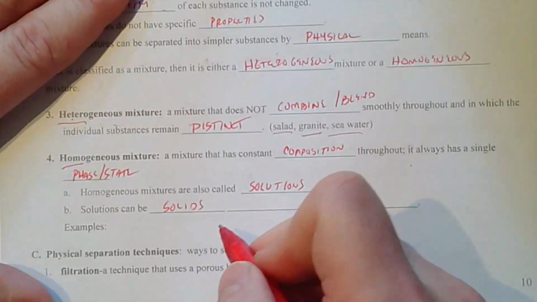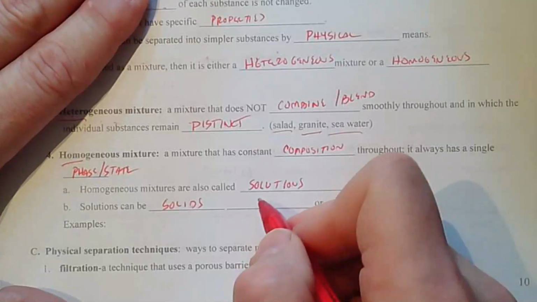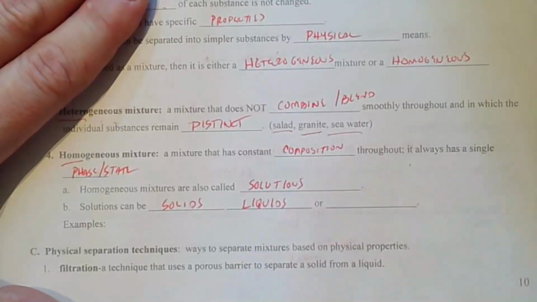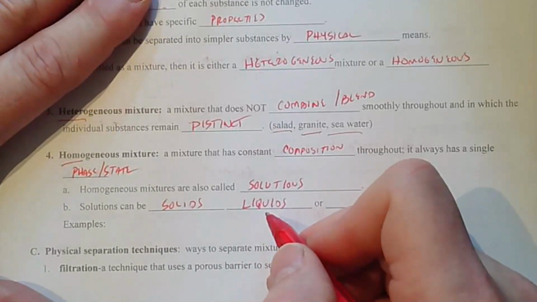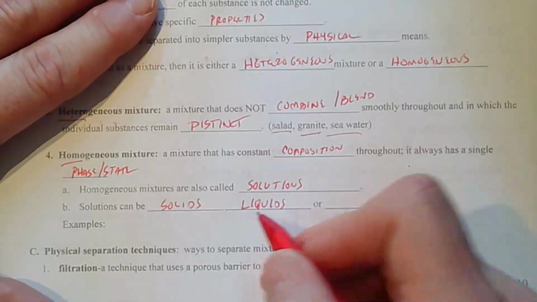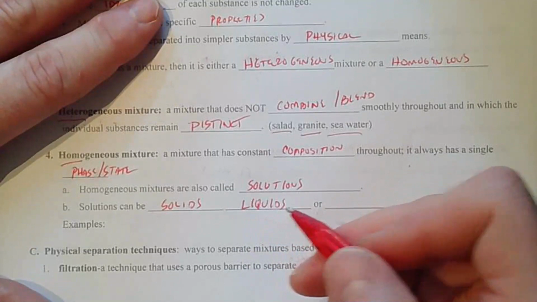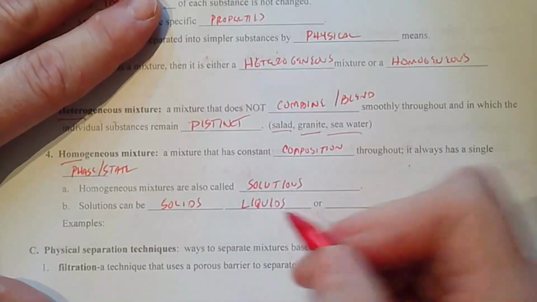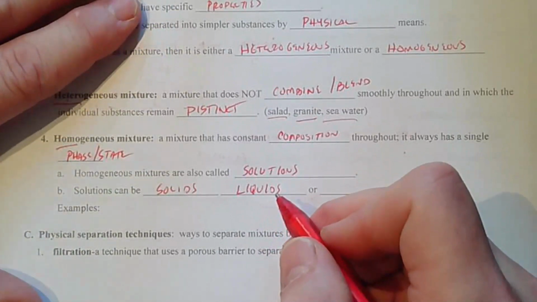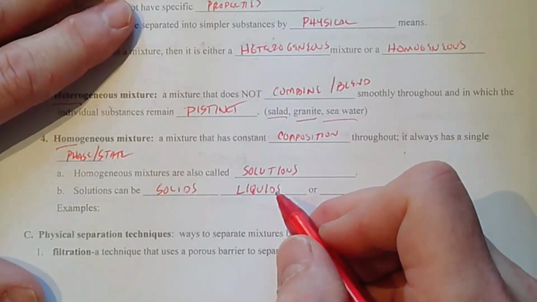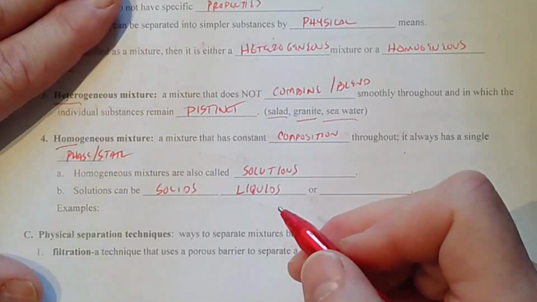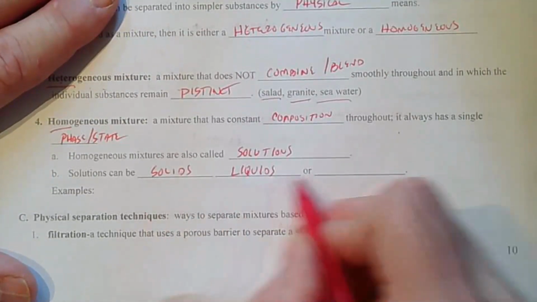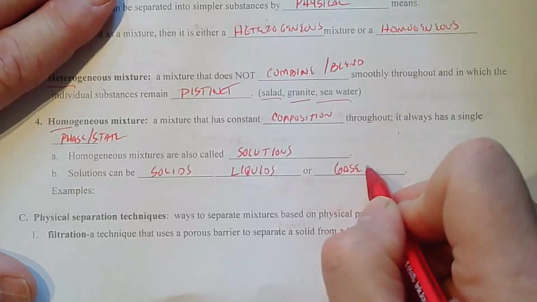The most common example of that would be a metal alloy. Liquids can also be homogeneous mixtures in solutions. That would be like, say, water. Tap water is going to be a homogeneous mixture because it's going to have the same composition throughout. It's not a pure substance because tap water has all sorts of dissolved minerals and other materials in it. And you can have gaseous solutions.